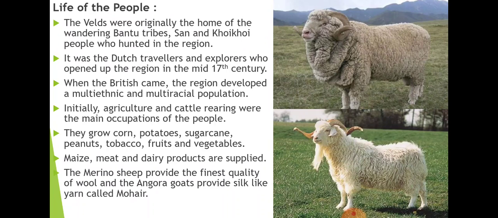So the first one is the merino sheep. That is the sheep which provides the finest quality of wool. And another one is the Angora goat. This Angora goat provides the silk-like yarn called mohair, and leather. So their skin is also used, and their hair is also used for making wool.